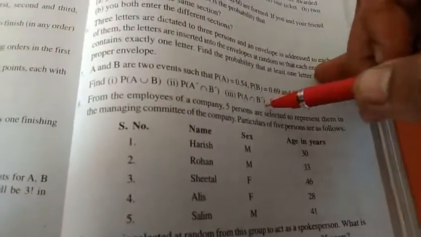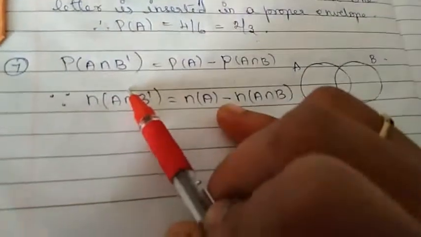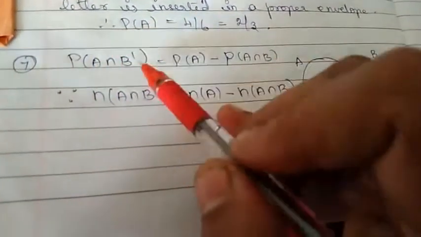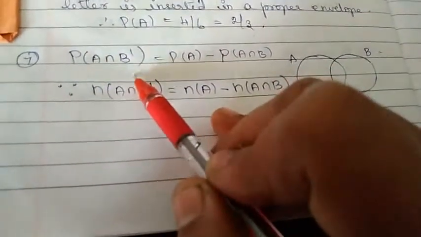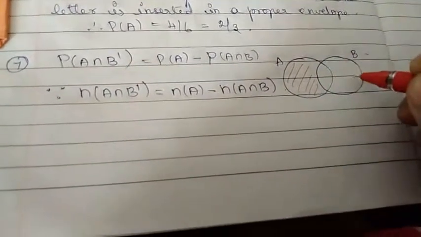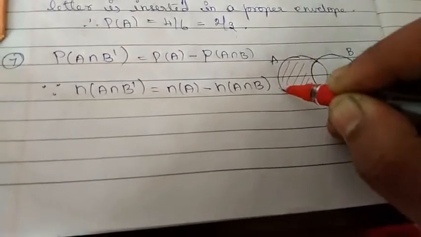Again, how will you write this? This also I have taught you already. Probability of A intersection B dash. What is A intersection B dash? A intersection B dash means choosing A and not B. Probability of the event A and not B. Right? Choosing A and not B. So this part alone.